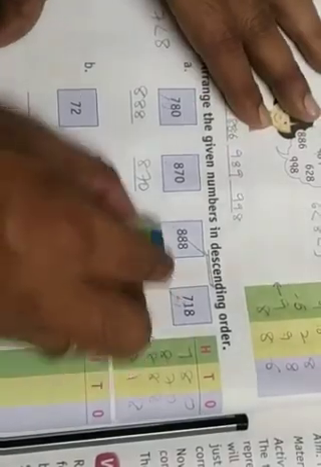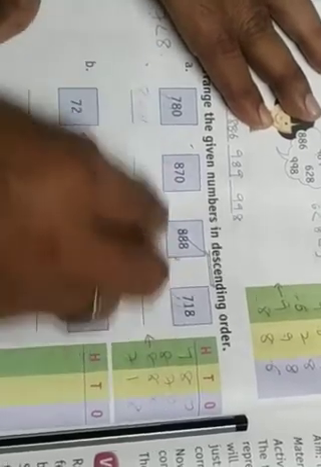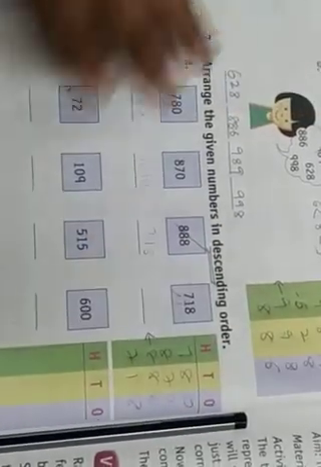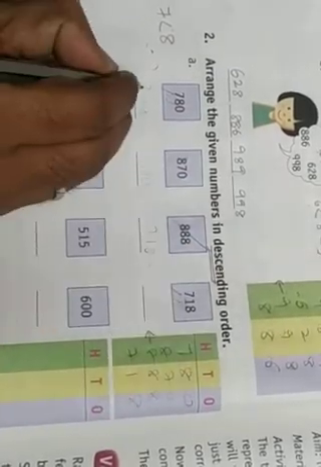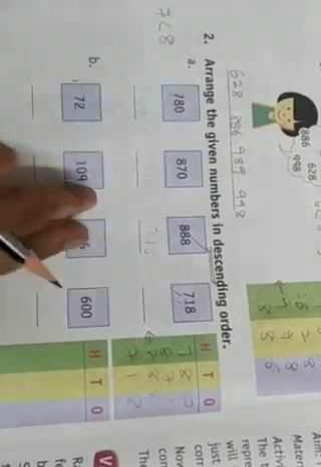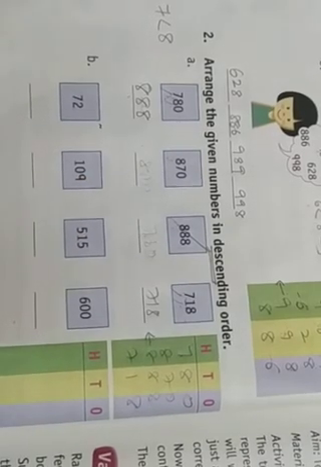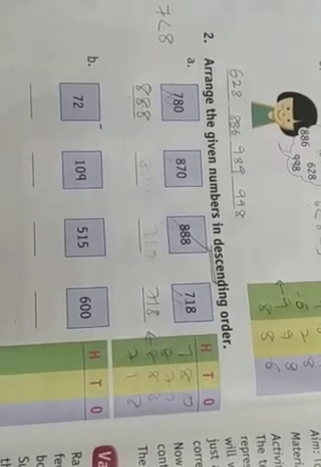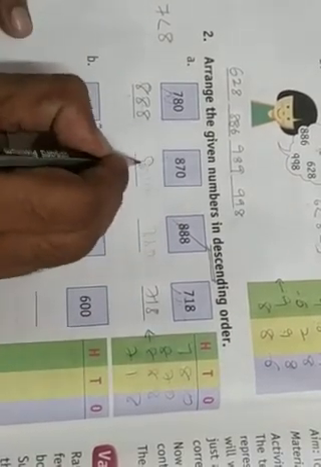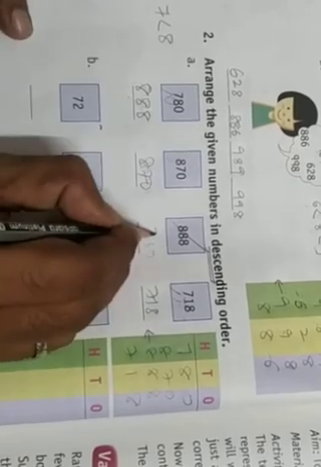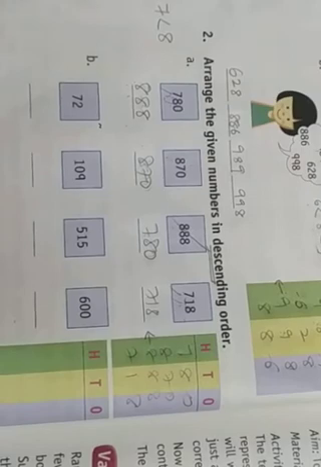So we have to arrange in reverse order. We have to first take down the smallest number. The smallest number in this group is 718. So, biggest to the smallest. 880 is the biggest number. Then the smaller than this is 870. Then 780. Then 718. That is the bigger number to the smaller number.